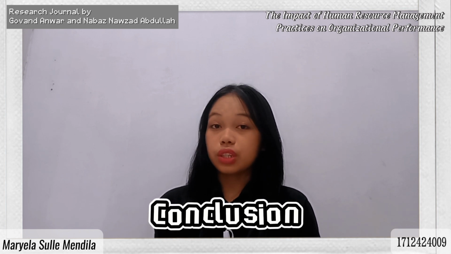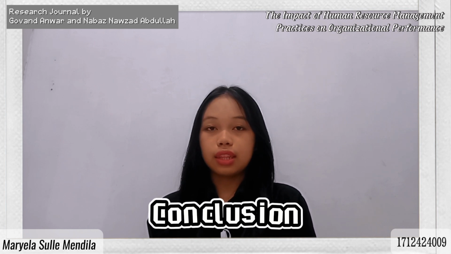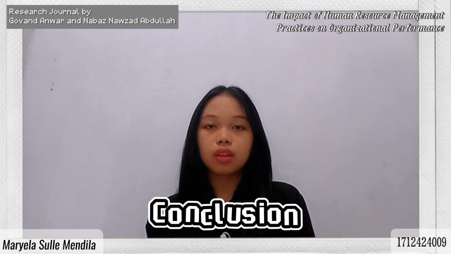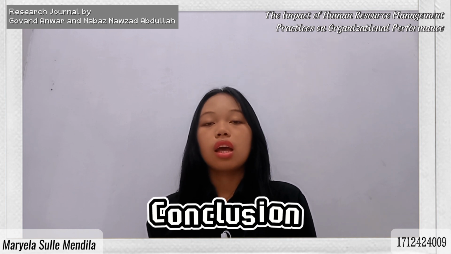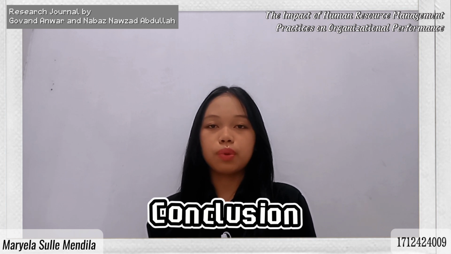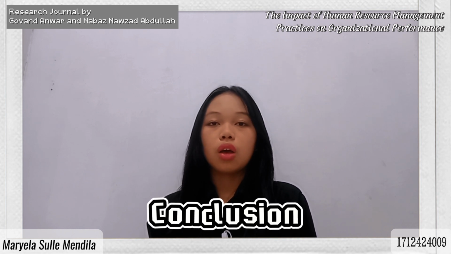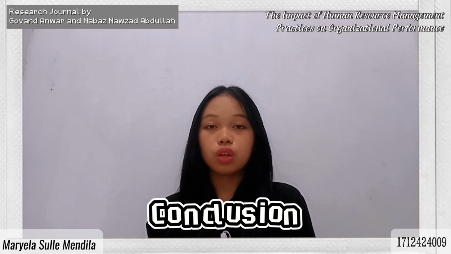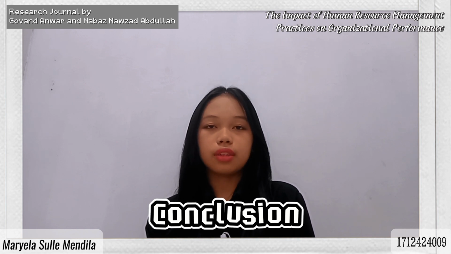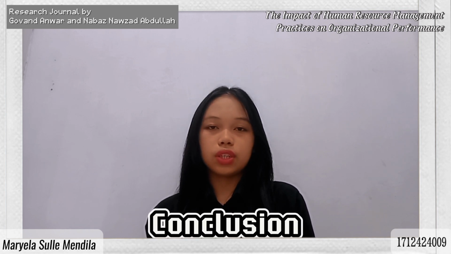Conclusion. In conclusion, the research demonstrated that while some HRM practices like incentives, training, and job security did not have the expected positive impact on organizational performance in the study, decentralization emerged as a critical factor in improving performance. This study highlights the importance of aligning HRM practices with the specific needs and goals of the organization and suggests that further research is needed to understand the complex dynamics between HRM and performance in different organizational contexts.